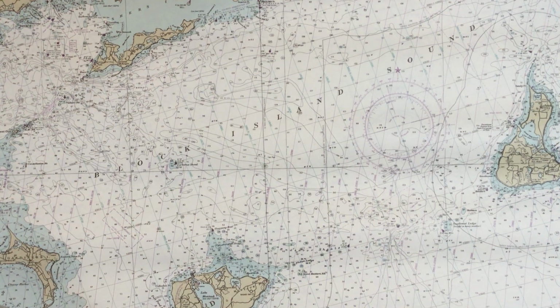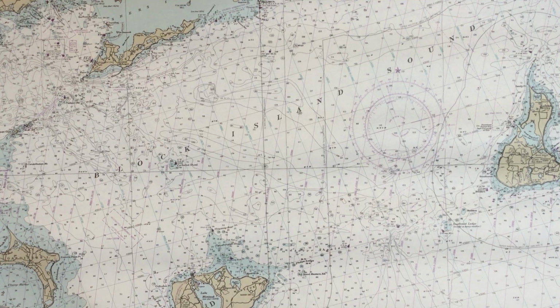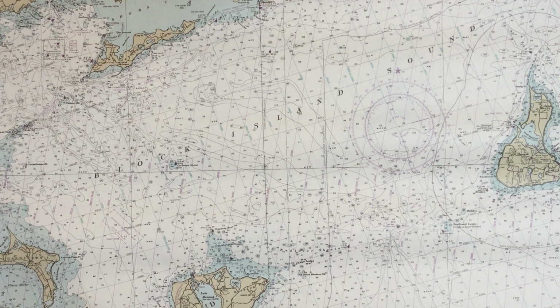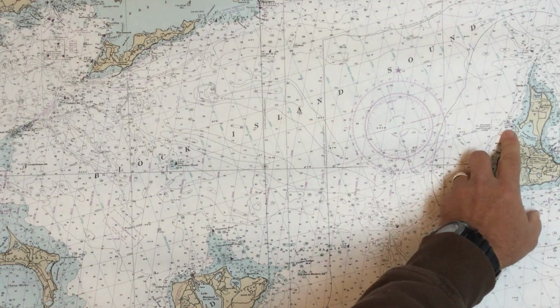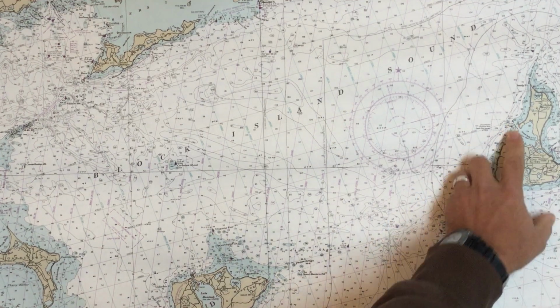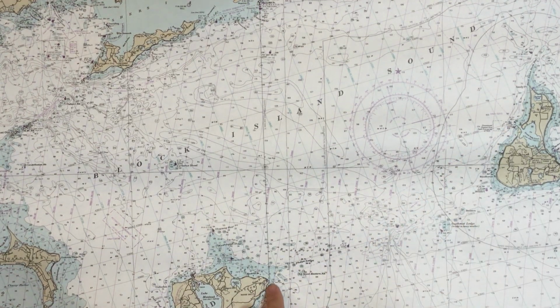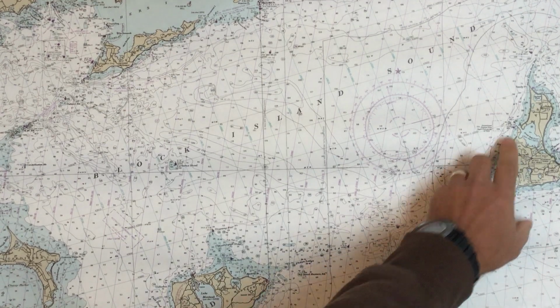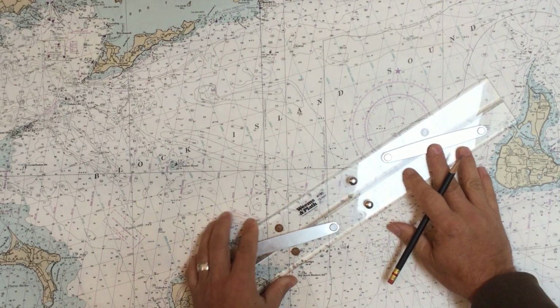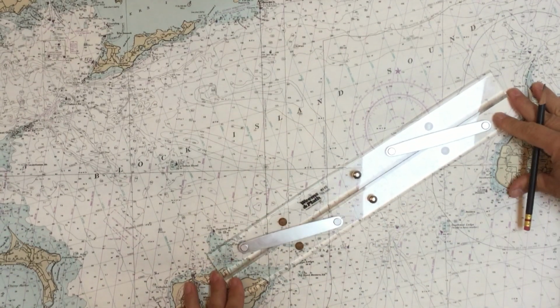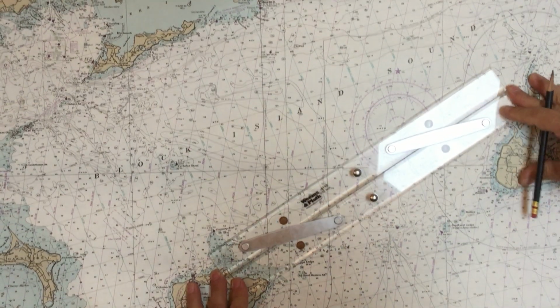So problem number 2 on page 17 asks us to determine the course to steer per ship's compass from Montauk Point Light to the entrance of Great Salt Pond, buoy R2. So again, we're going from Montauk Point Light to the entrance of Great Salt Pond. First thing to do is put your parallel rulers between the two places.